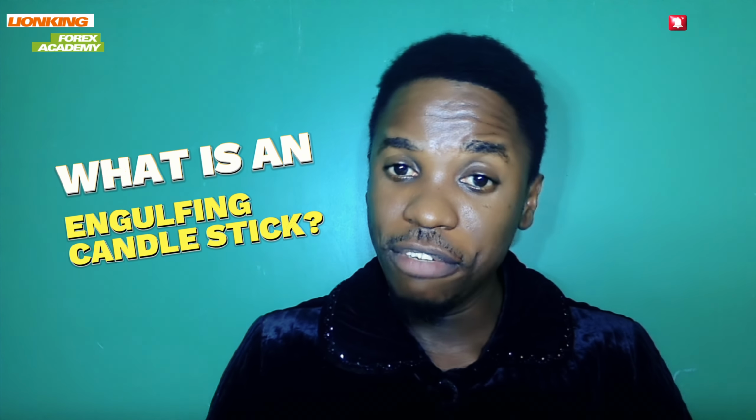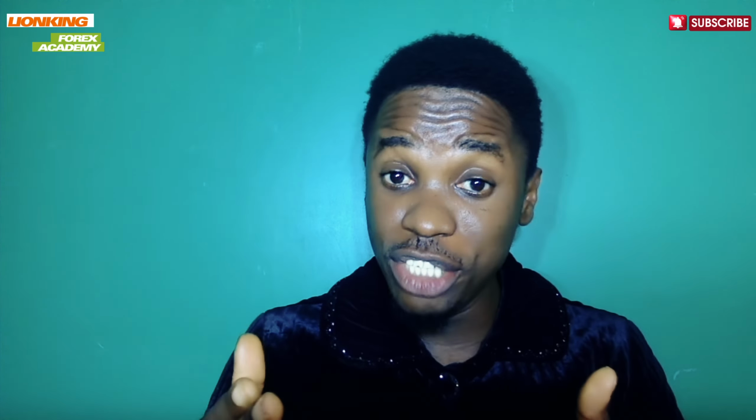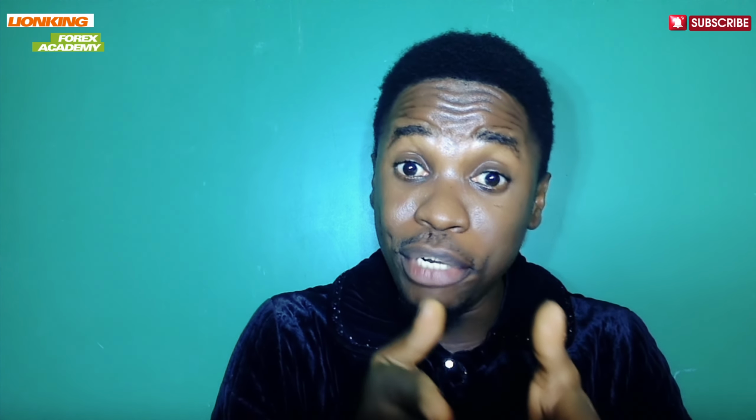What is an engulfing candlestick? An engulfing candlestick involves two medium candlesticks that are built, whereby the last one that is built is in an opposite color and it's bigger than the previous candle that was built. It's bigger in size, both up and down.